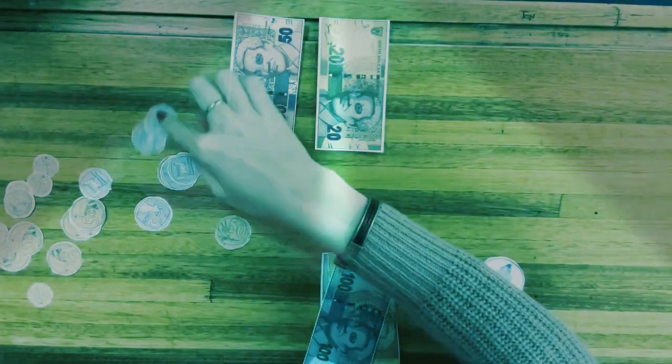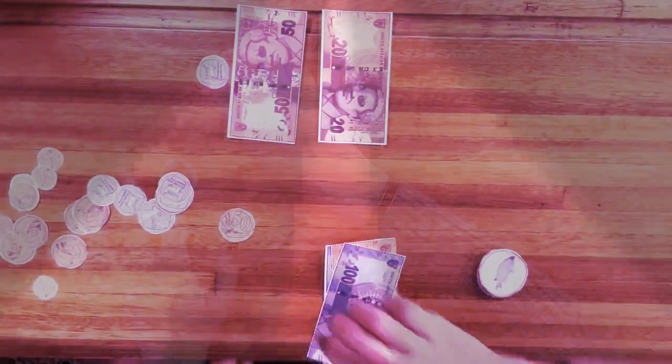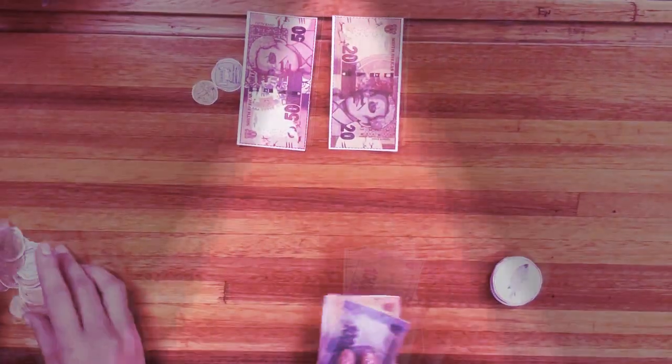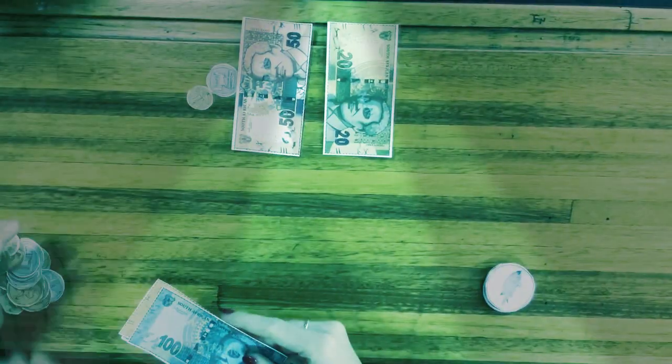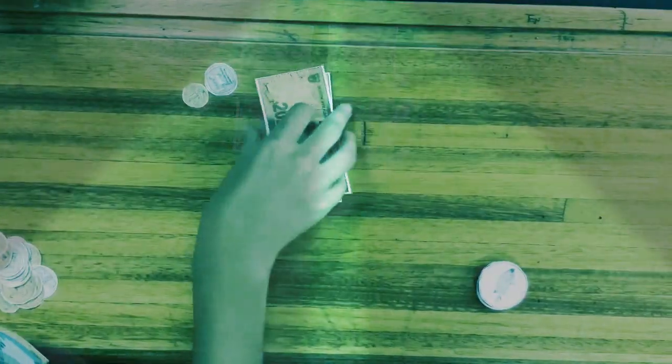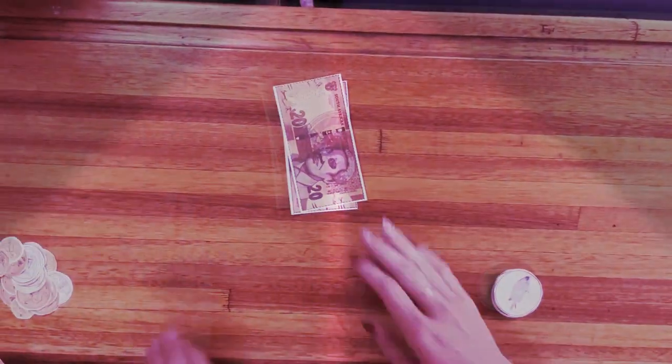Take the 1 rand. Well done. And then we're looking for 10 cents. Okay, well done. So now you were my shop assistant as well. Thank you. You can give me your money. Okay, you gave me your money, and I'm gonna give you back your change.